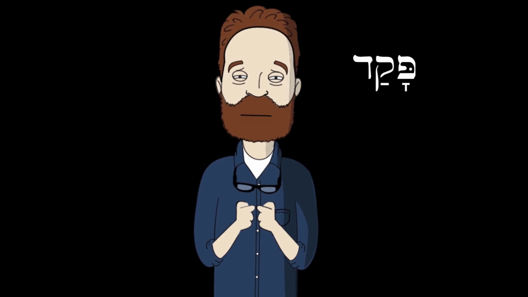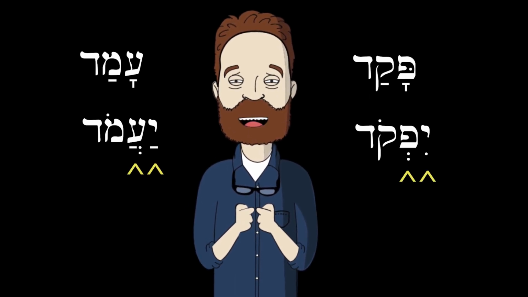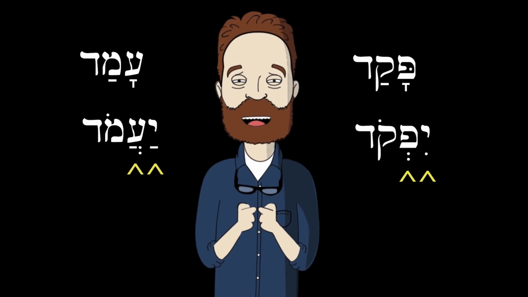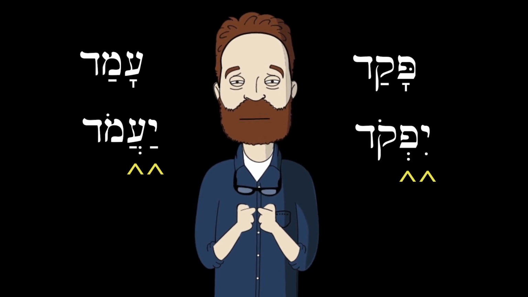So a strong verb like pakad, in the imperfect that might be yifkod. But then you take a weak verb like amad, and that would be yamod. That's because the guttural prefers an A-class vowel and a composite sheva.